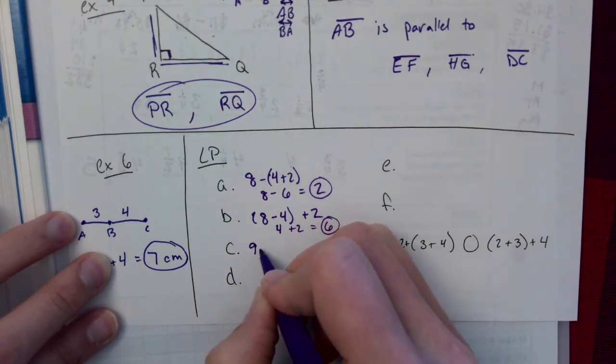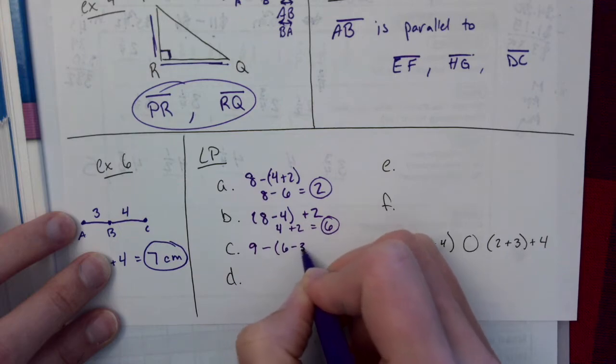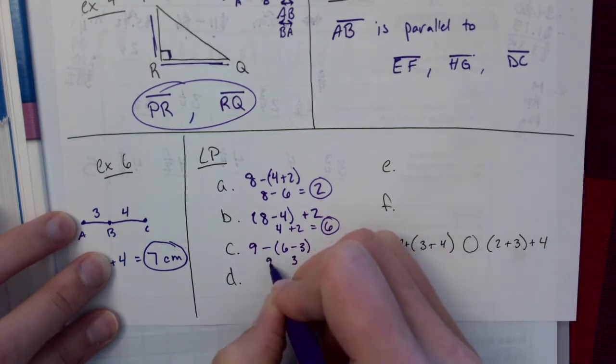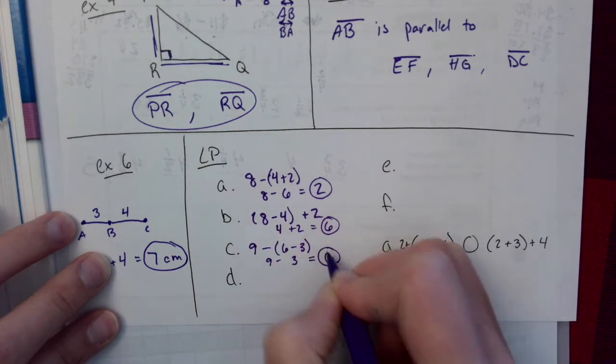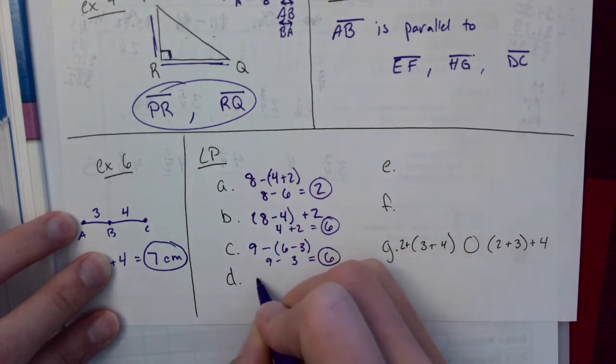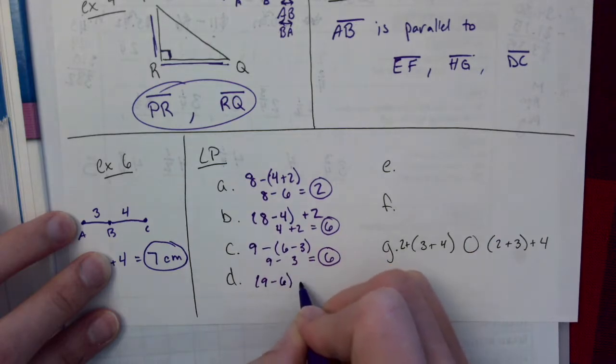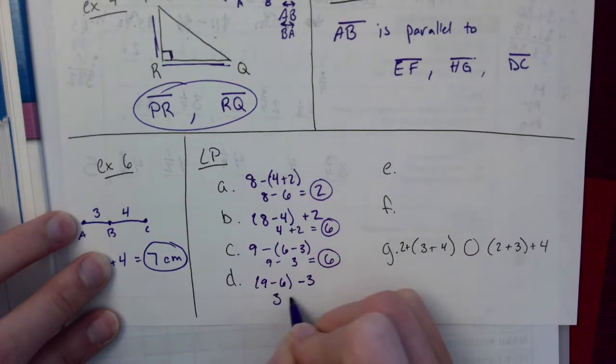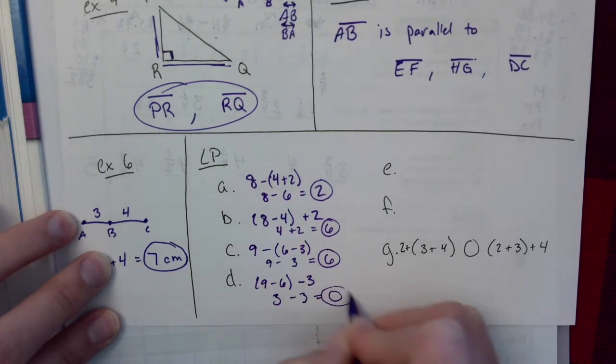C says 9 minus 6 minus 3. 6 minus 3 is 3. 9 minus 3 equals 6. And then D, 9 minus 6 minus 3. Parentheses first. 9 minus 6 is 3. Minus 3 equals 0.